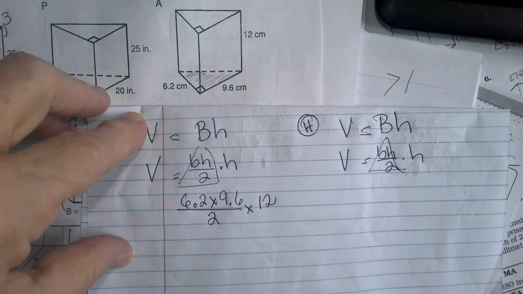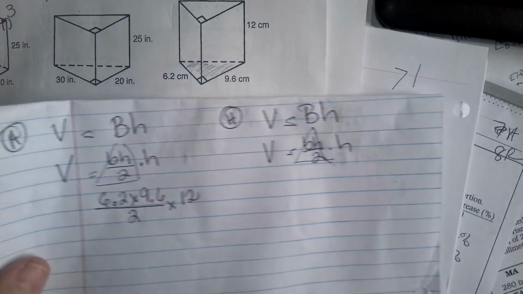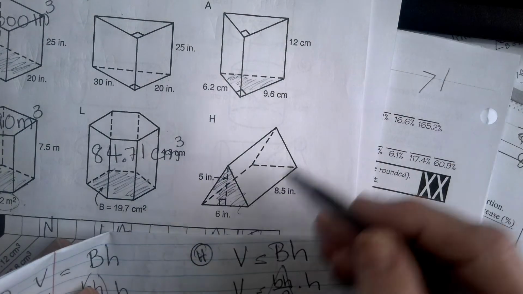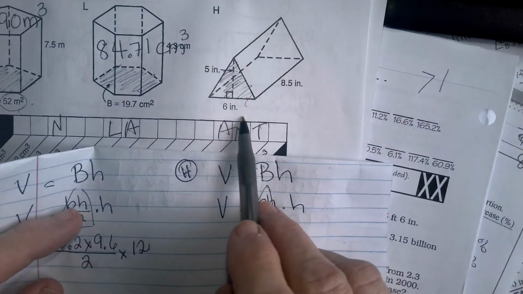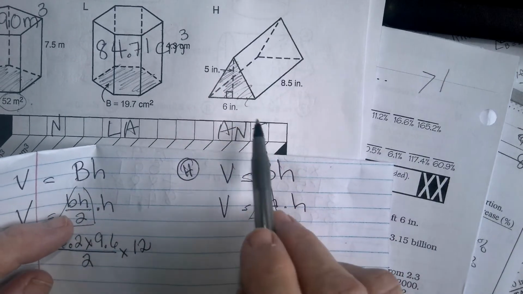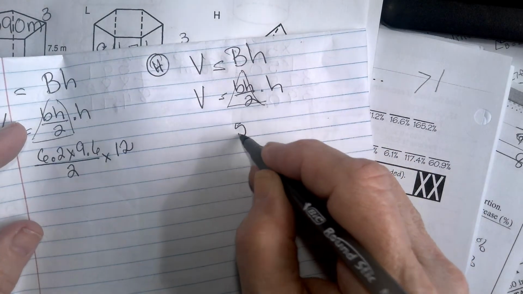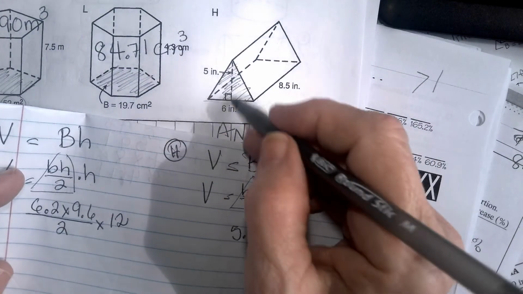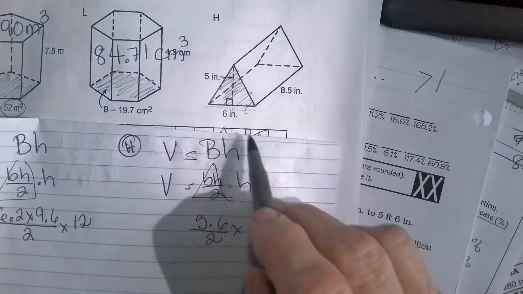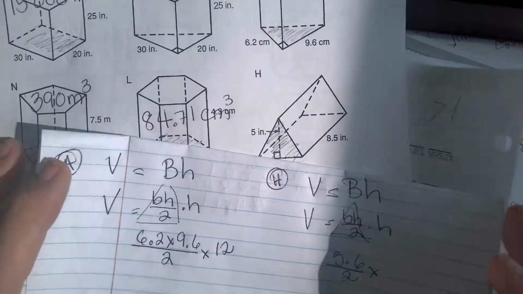Let's set up the H, and yep, we might use a calculator on that one too. Maybe. All right, so I'm going to look at my triangle only. What is my base and the height of the triangle? 5 and 6. So it's going to be the 5 times 6, the base and the height. I switched them by accident, but that's okay. Times the height of the prism, which is 8.5.